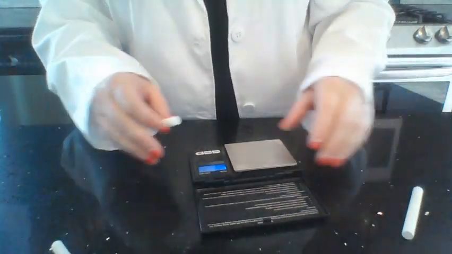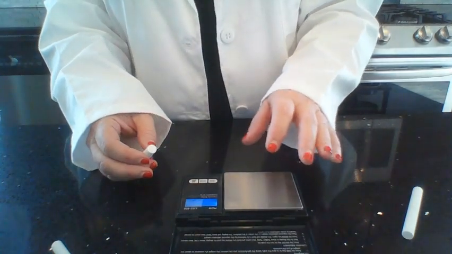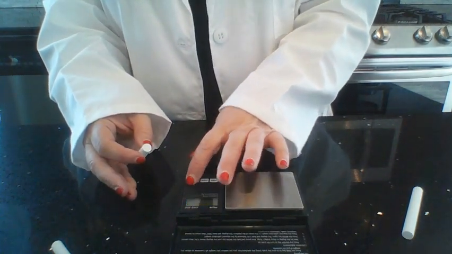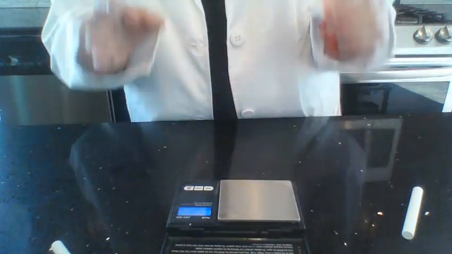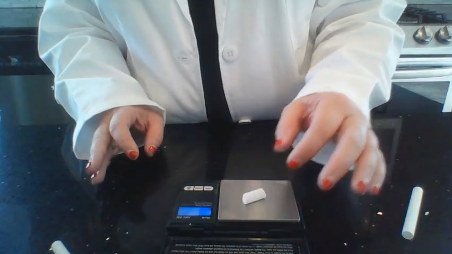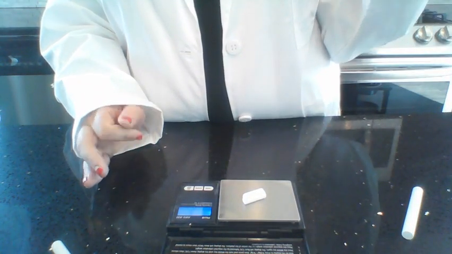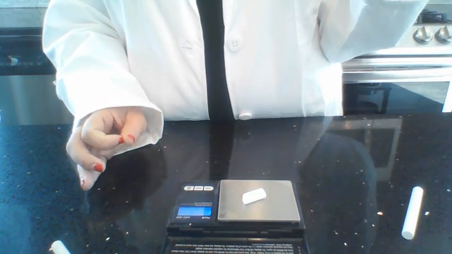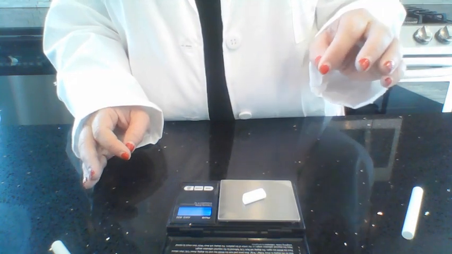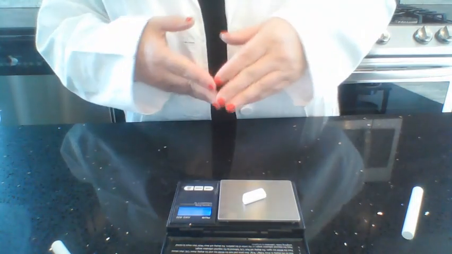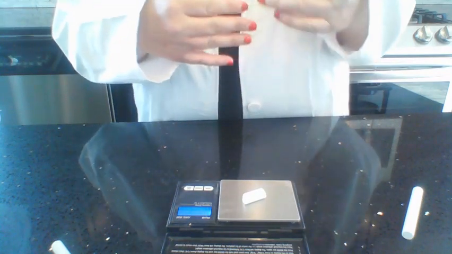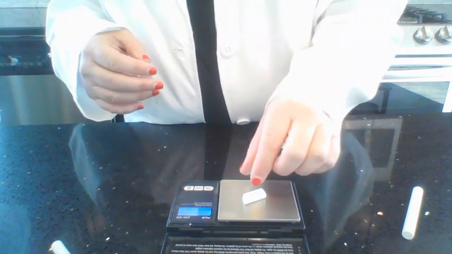I'm going to start with our smallest piece of chalk. First, I'm going to zero this out. It's not zeroed. Smallest piece of chalk, and I know you're going to have a hard time reading this because the camera is backwards, but our smallest piece of chalk has a mass of 2.7 grams. So our smallest piece of chalk is 2.7 grams, and its volume is 2 centimeters cubed.